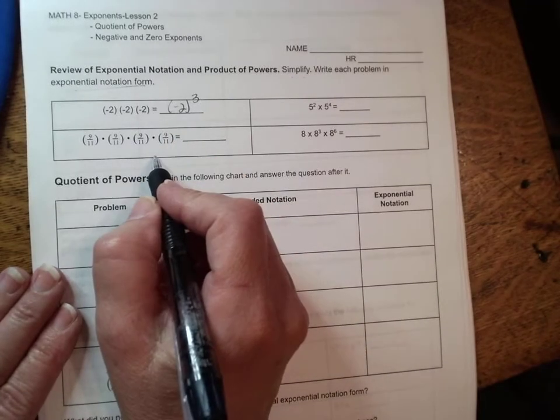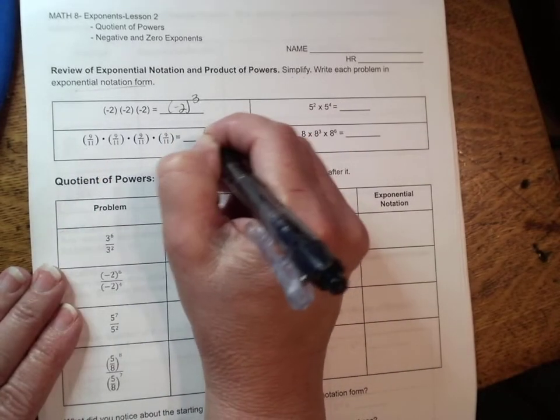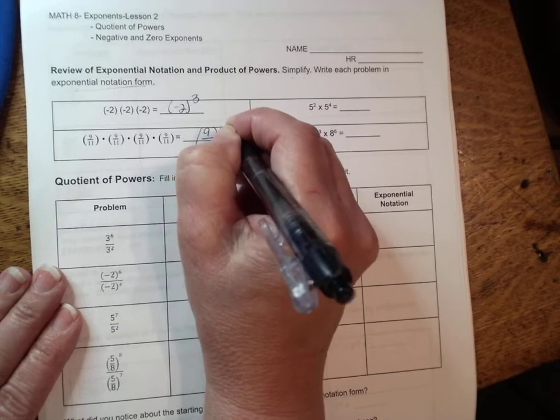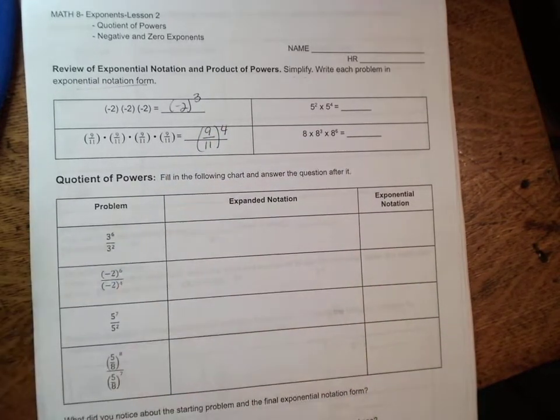Now I'm going to jump down to this one. This is (9/11) to the 4th.